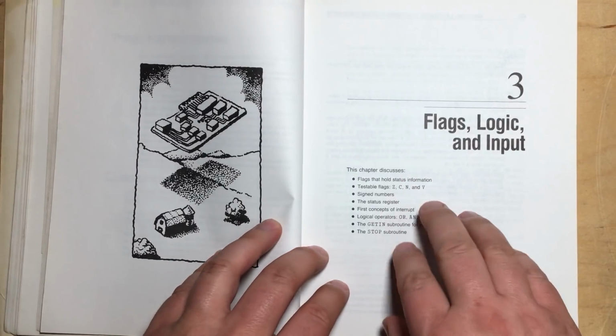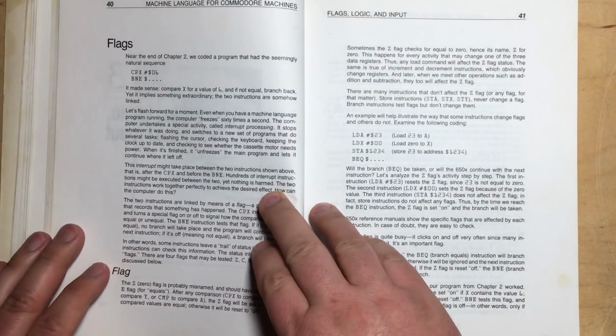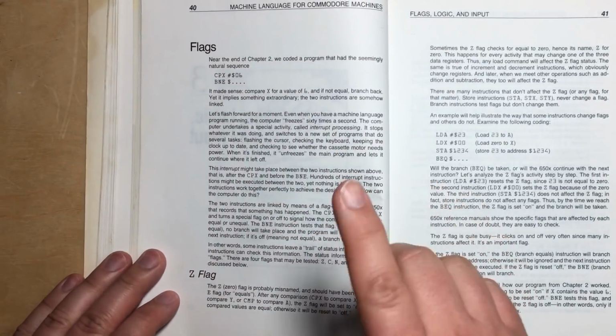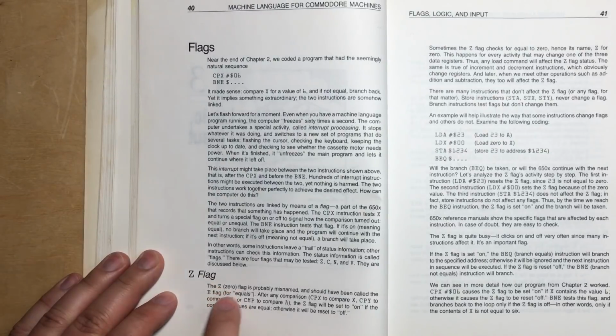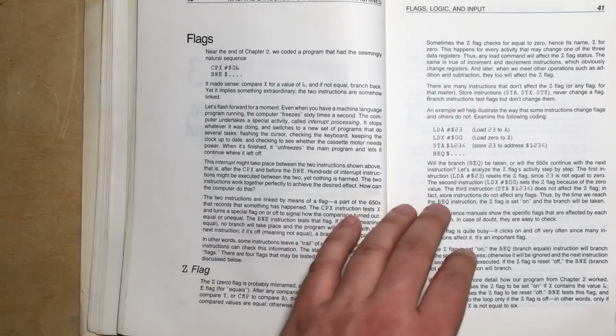Flags, logic, and input. Now, this is an excellent chapter describing the different flags, such as here he's got this compare X and branch if not equal. So what's going on? He goes through each of the flags, the Z or the 0 flag, and I like how he basically says the 0 flag is probably misnamed and should have been called the E flag for equals. Whenever a comparison is true, the Z flag will be set to on if the compared values are equal, otherwise it'll be turned off.